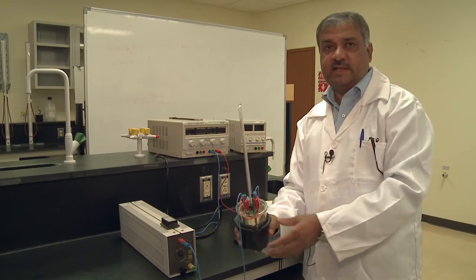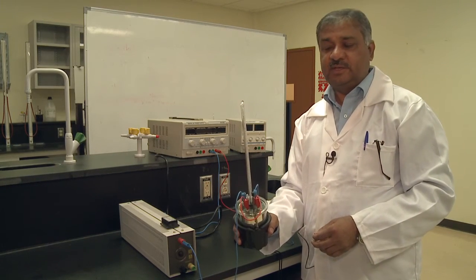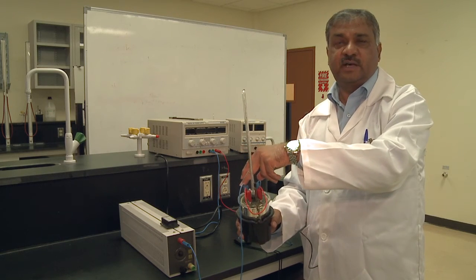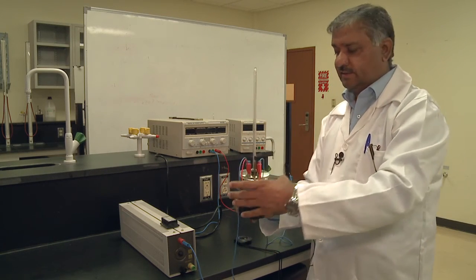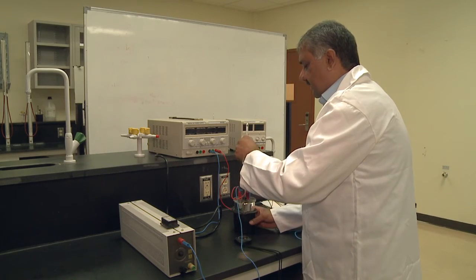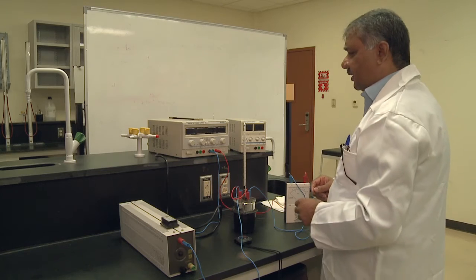So you can see all four holes of the calorimeter: the two with the common connection, and two given to the circuit connection. So gentlemen, my circuit is complete now.